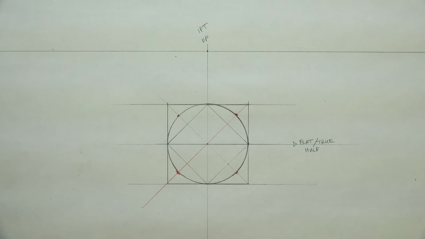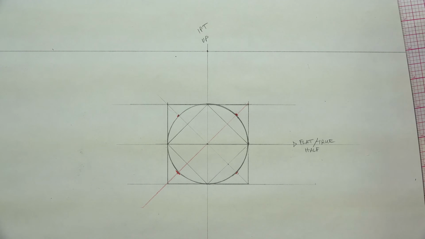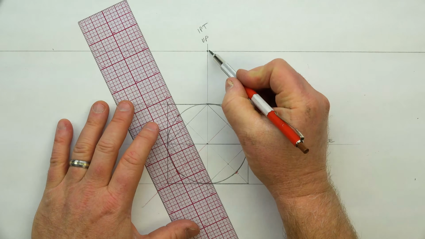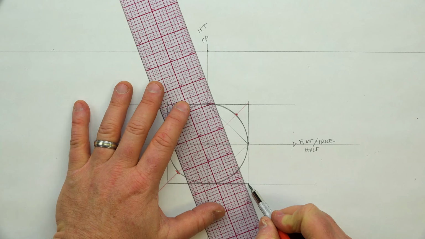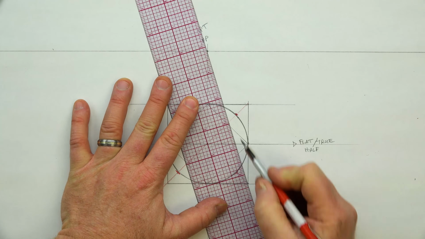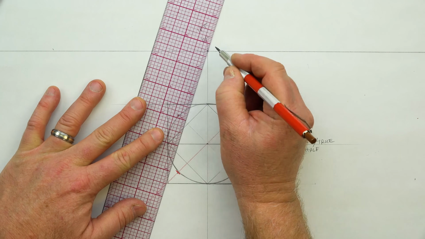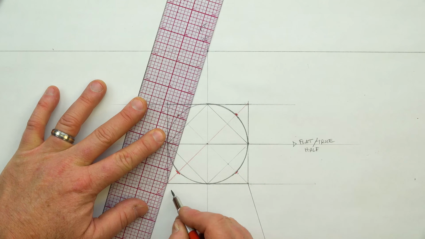And let's come out from the corners of our flat square, from our VP down through our bottom corners here. We're going to project this out here. So I'll just draw it out decently wider now, here and there.